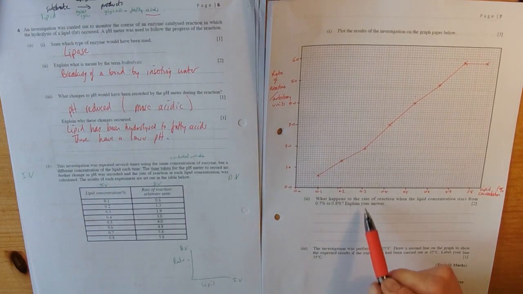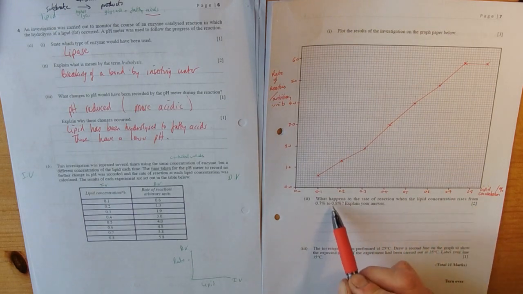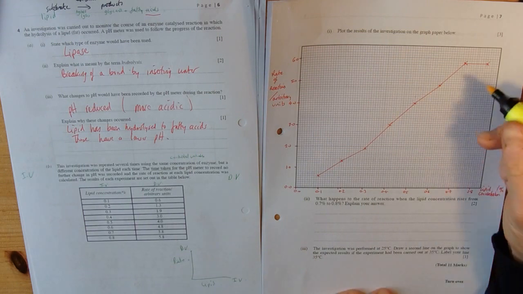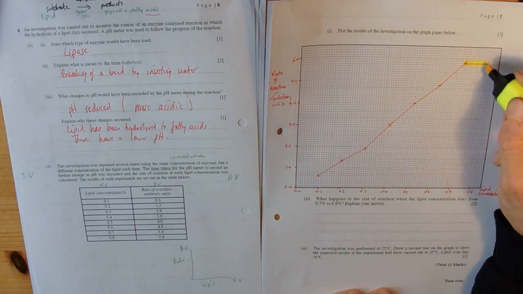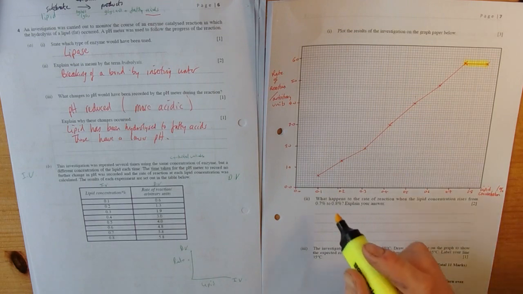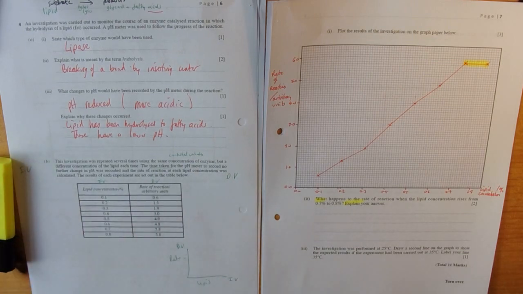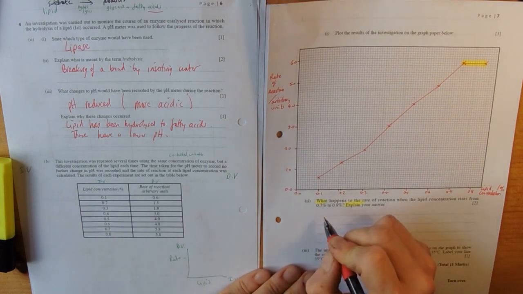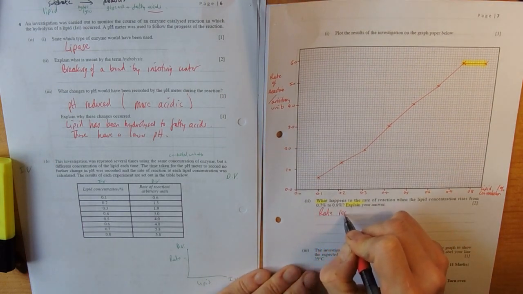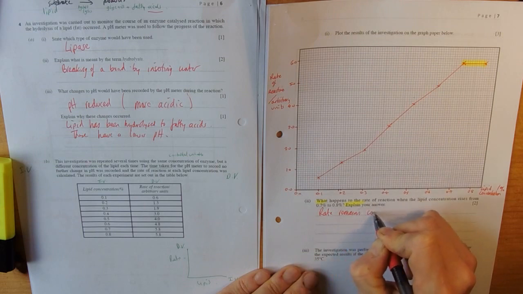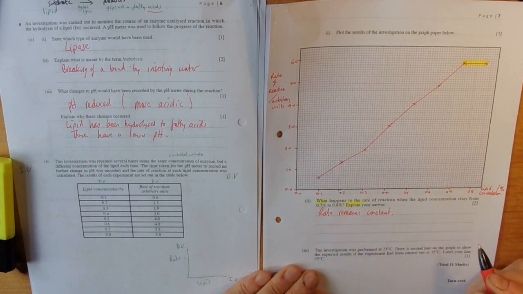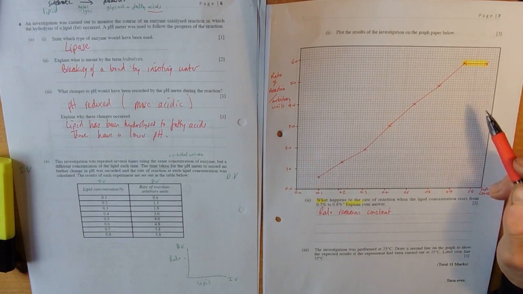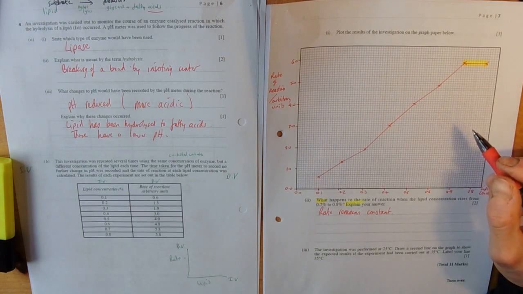And what happens to the rate of reaction when the lipid concentration rises from 0.7% to 0.8? So we are looking at this area here on the graph. And go what happens and explain. So the rate remains constant or doesn't increase any further. So the rate remains constant. It doesn't go down. It just stops increasing any further.